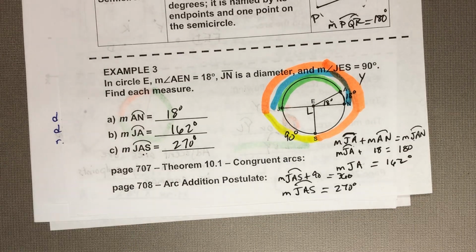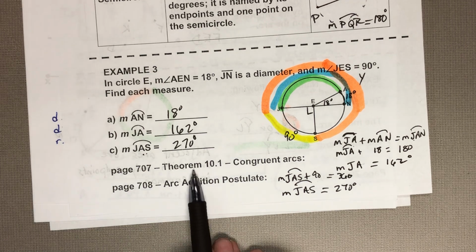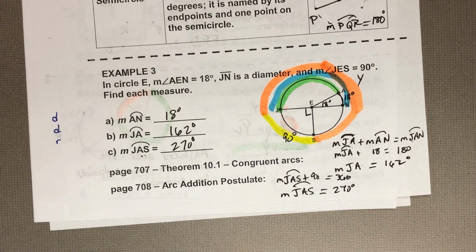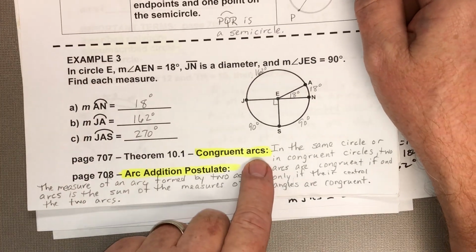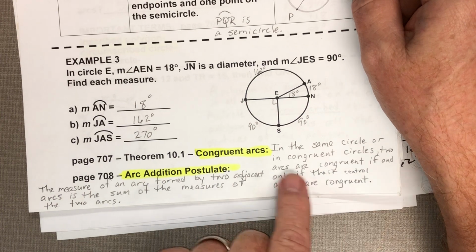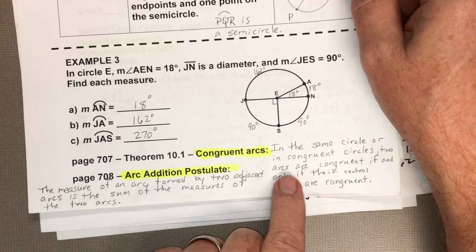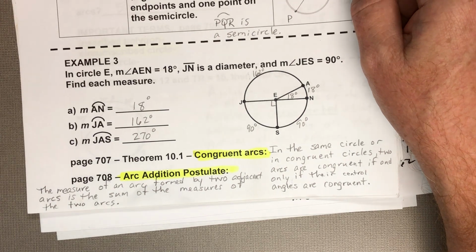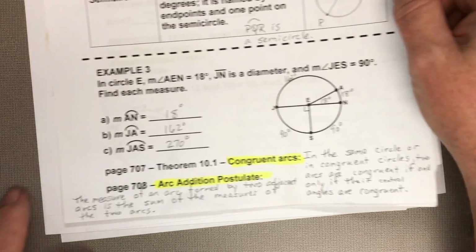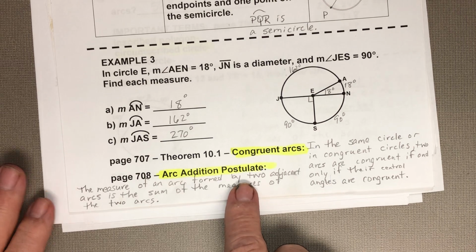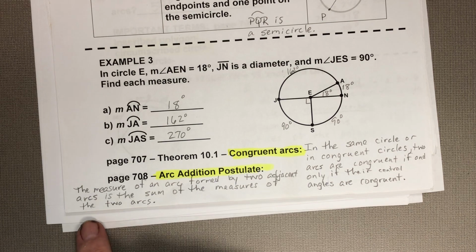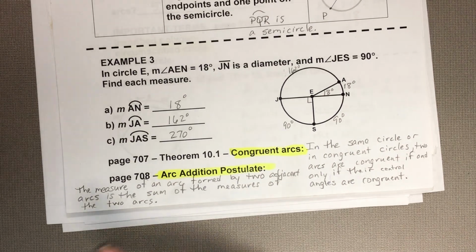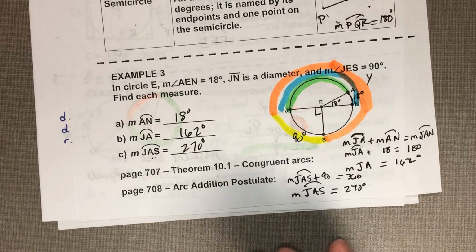Now, I'm going to tell you these two theorems. They're in your book if you need to look at them. Congruent arcs: in the same circle or in congruent circles, two arcs are congruent if and only if their central angles are congruent. And we talked about the arc addition postulate already: the measure of an arc formed by two adjacent arcs is the sum of the measures of the two arcs. Those are important things that you need to remember.